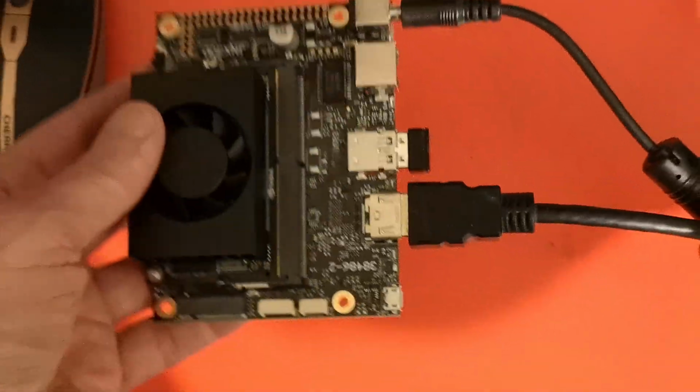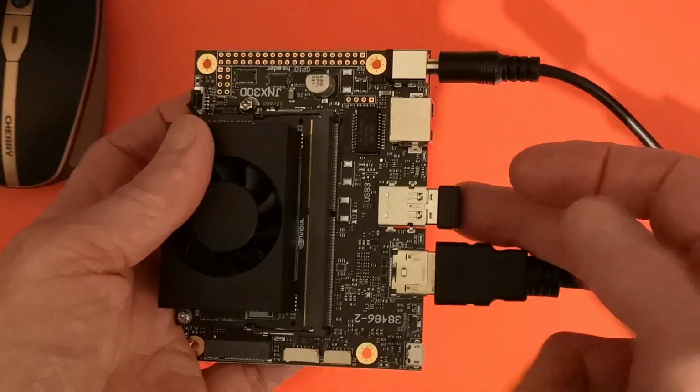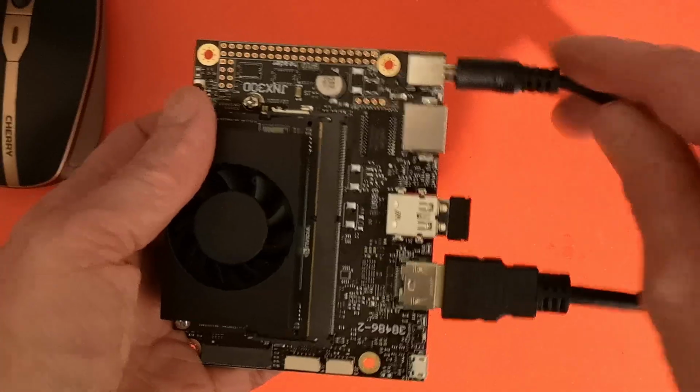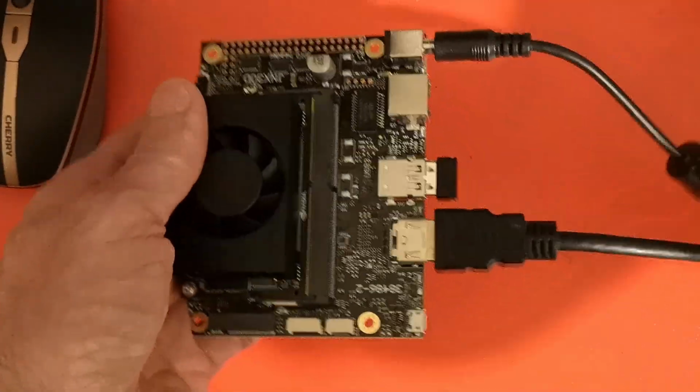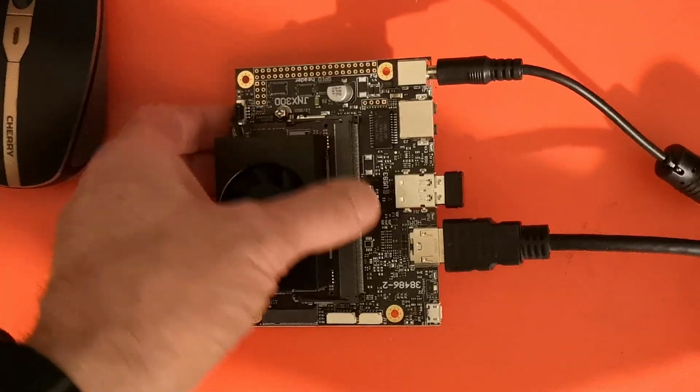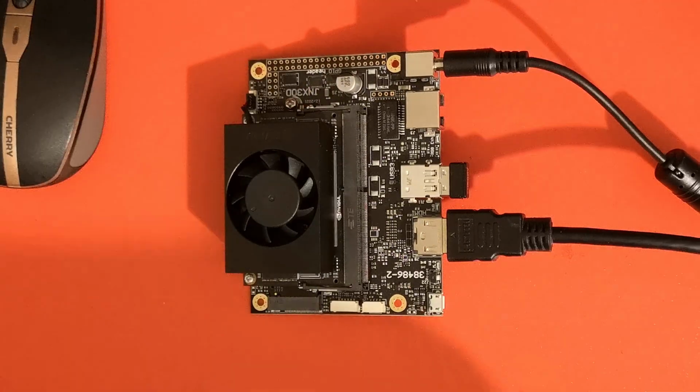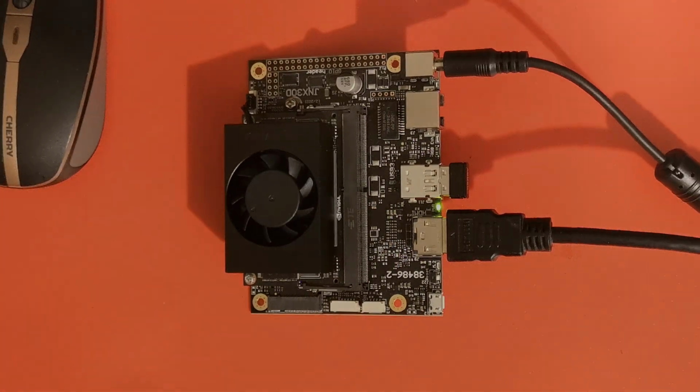So it's got power. That's my keyboard and mouse. I've unplugged the Ethernet cable. There's no Wi-Fi. And HDMI video. Turn the power on. Let it boot up.